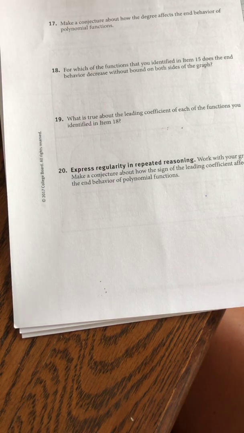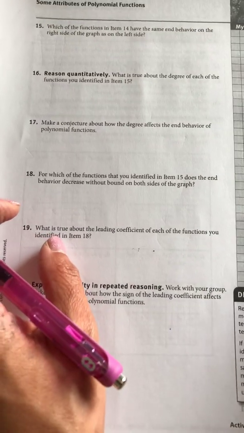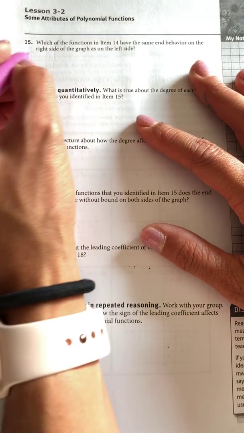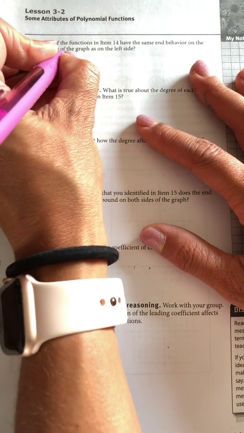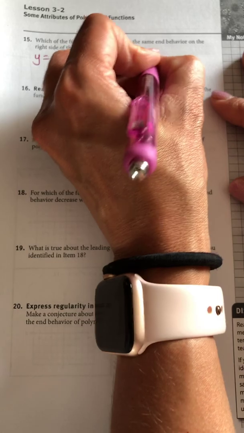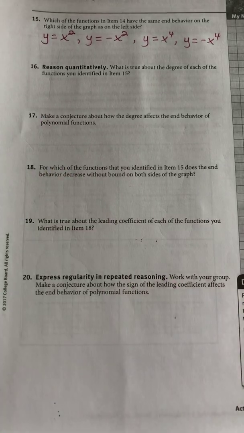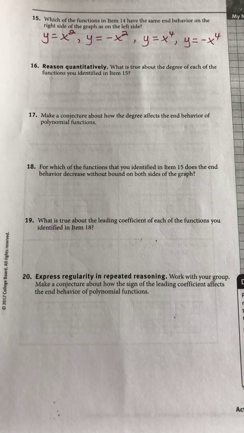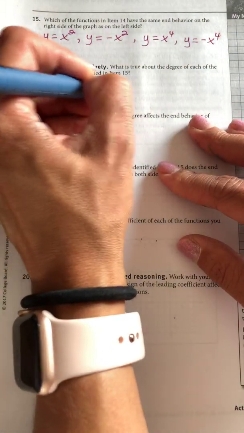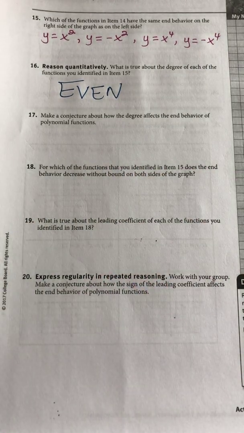So number 15, it says, which of the functions in item 14 have the same end behavior on the right side of the graph as on the left side? So both ends facing up or both ends facing down. And that was the functions, all the even ones. Y equals x squared, y equals negative x squared, y equals x to the fourth, and y equals negative x to the fourth. What is true about the degree of each of the functions you identified in item 15? The degree of each of these is even.